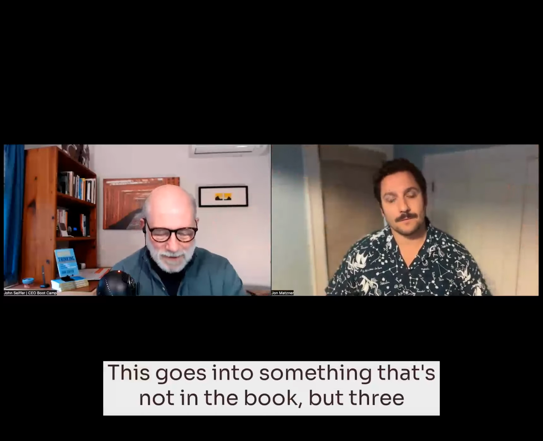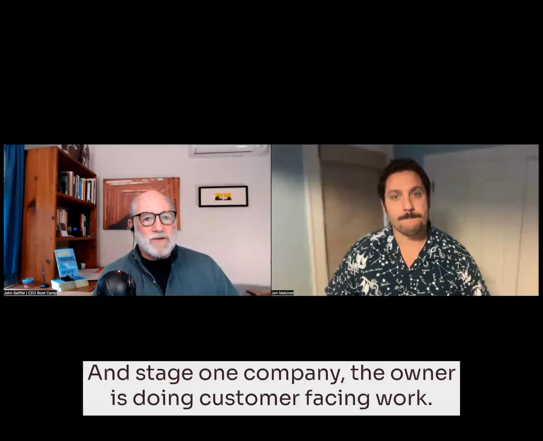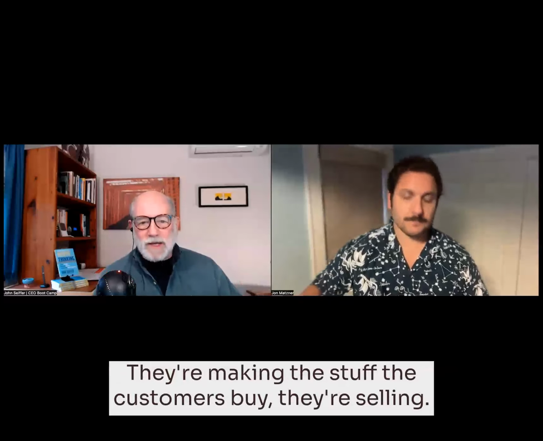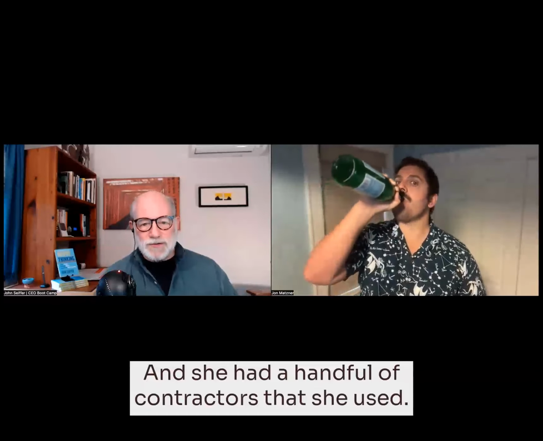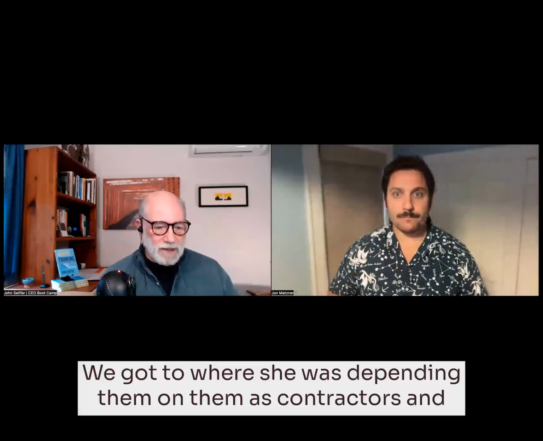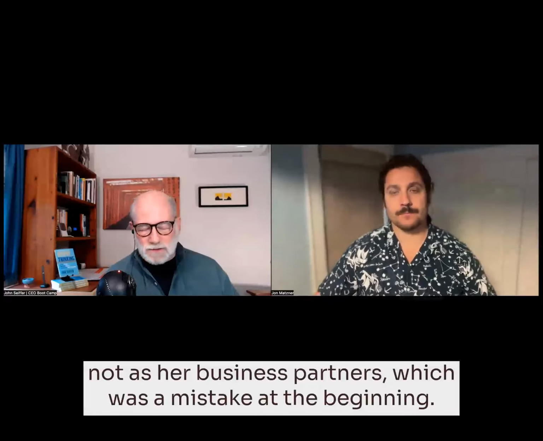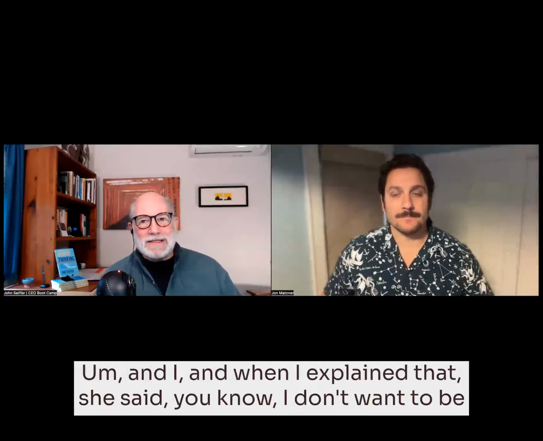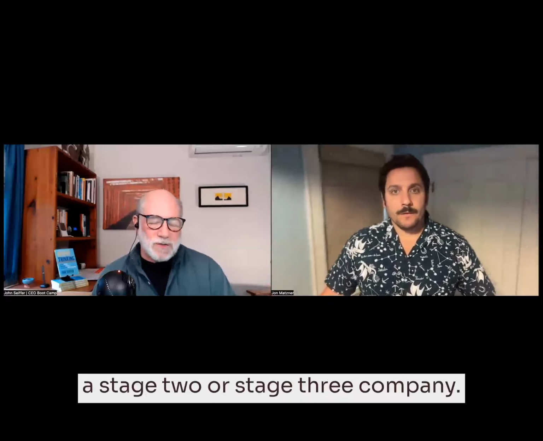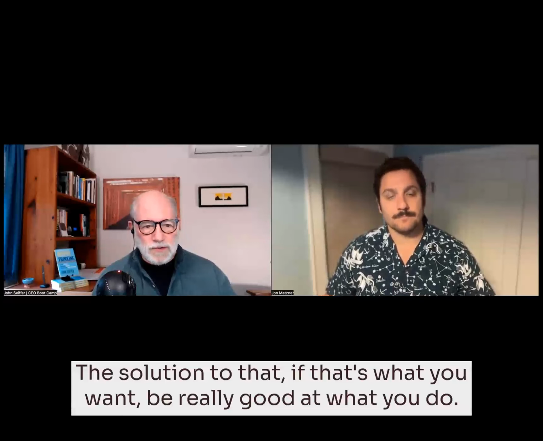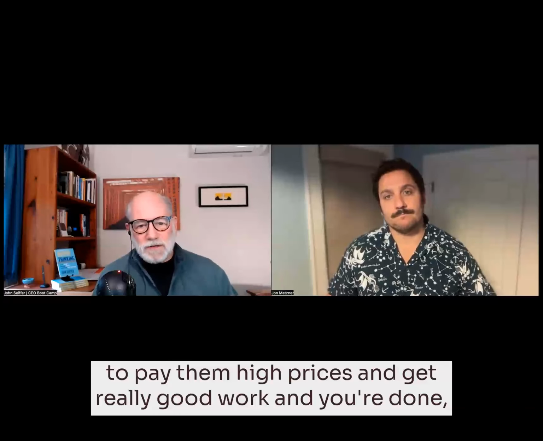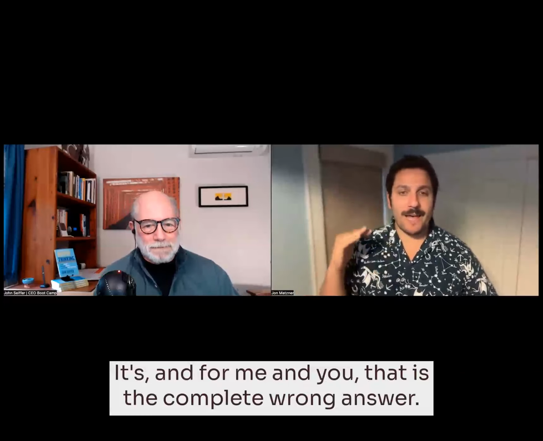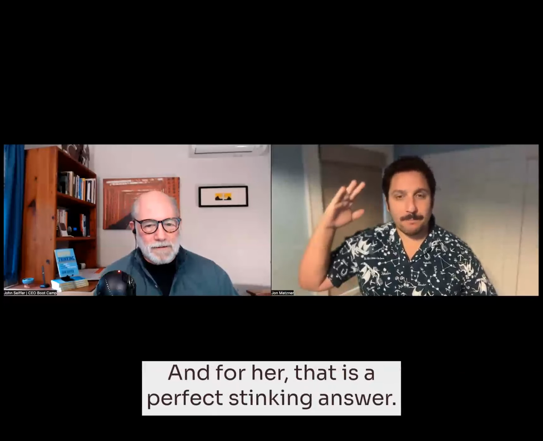This goes into something that's not in the book: 3 different stages of companies. In a stage 1 company, the owner is doing customer-facing work. They're making the stuff the customers buy, they're selling. I had a client, she does sales training, and she had a handful of contractors that she used. And we got to where she was depending on them as contractors and not as her business partners, which was her mistake at the beginning. When I explained that, she said, I don't want to be a stage 2 or a stage 3 company. I like working with clients. So it's great. The solution, if that's what you want, is be really good at what you do and charge high prices, and you can work for the people who want to pay them and get really good work. And you're done. You're having a good life. For me and you, that is the complete wrong answer. And for her, that is a perfect answer.